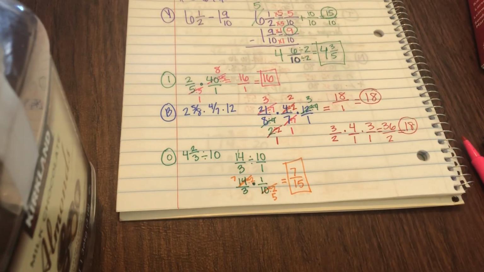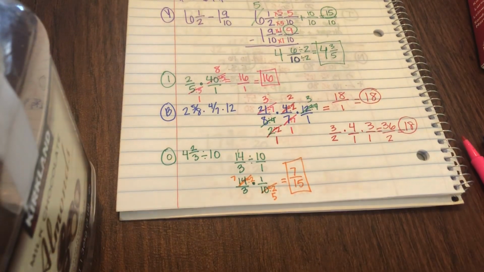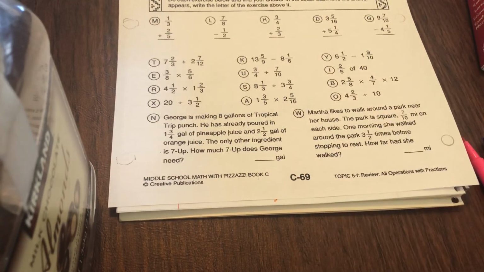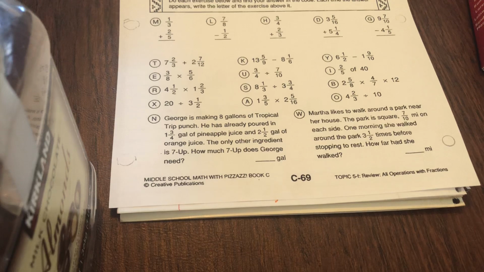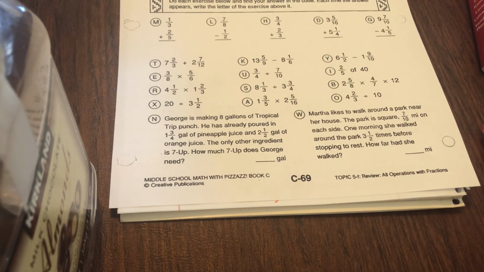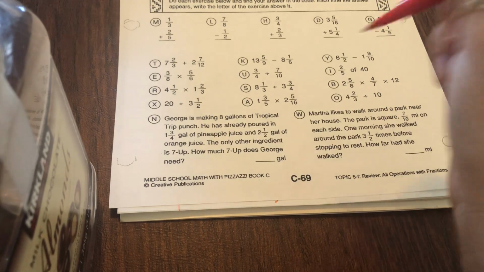I want to get you started on right here, N and W. Okay. It says, and again, try to set them up yourself, hit pause, and then hit play to follow along if you think you can do them yourself. I strongly recommend getting practice.